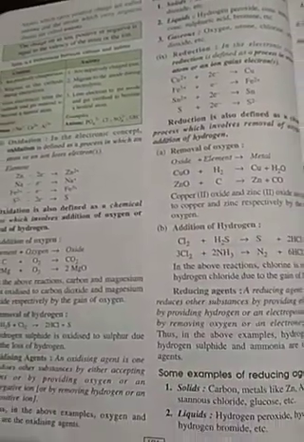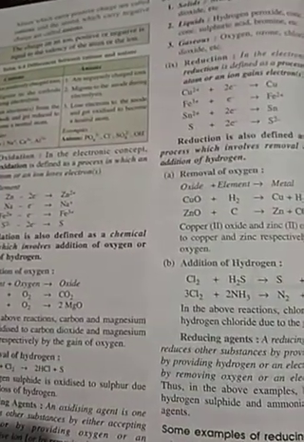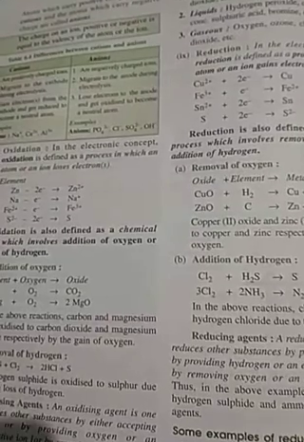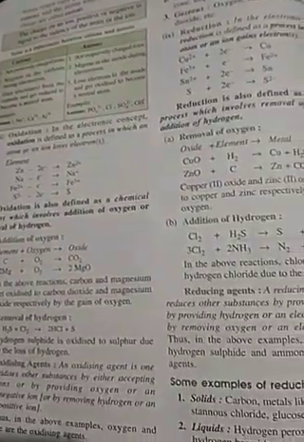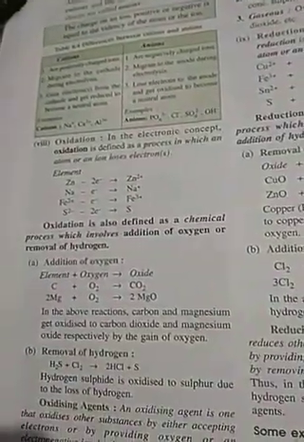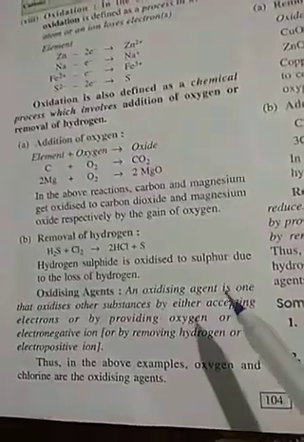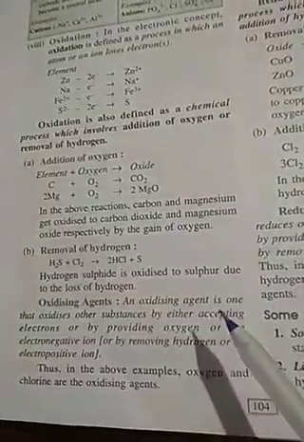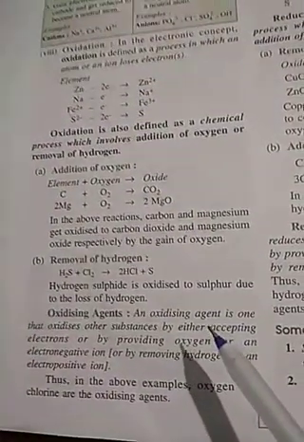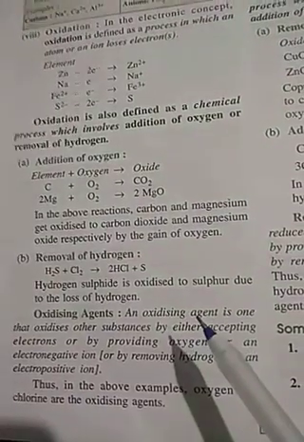Those who supply tickets are bus agents. They give facility for the movement of the bus. They are called bus agents. Likewise, the substances which provide facility for oxidation are called oxidizing agents.